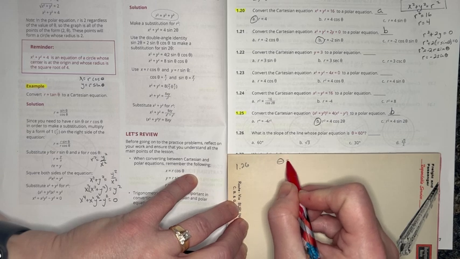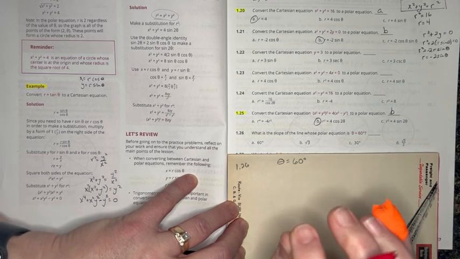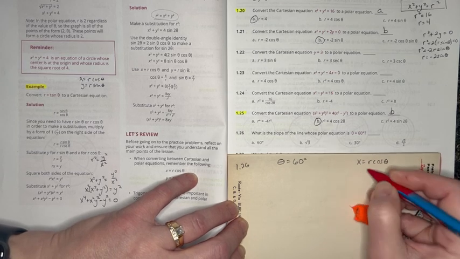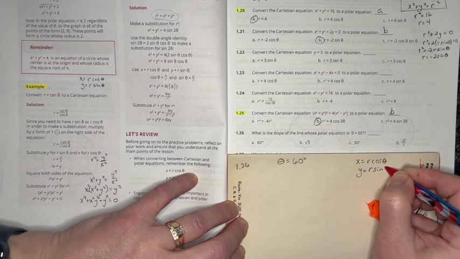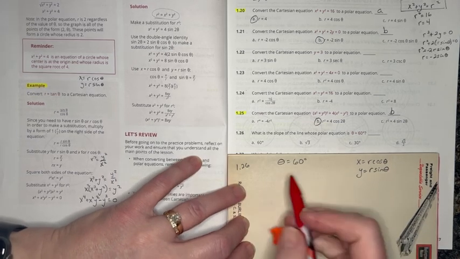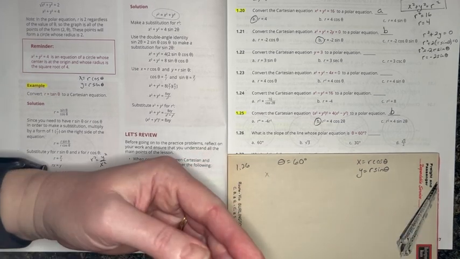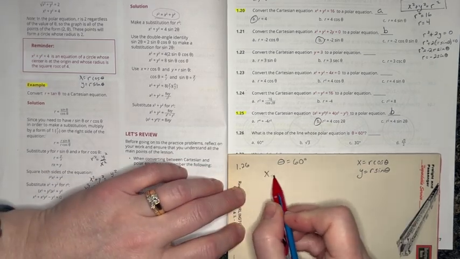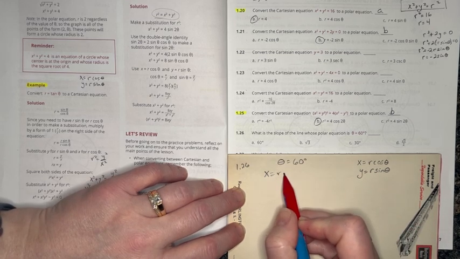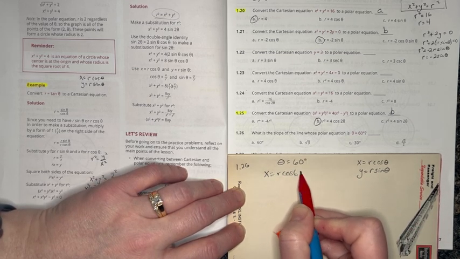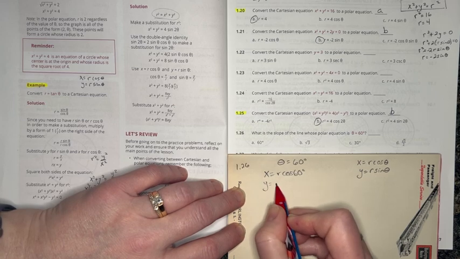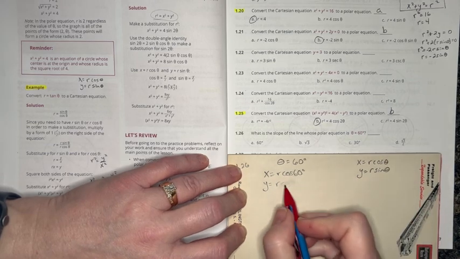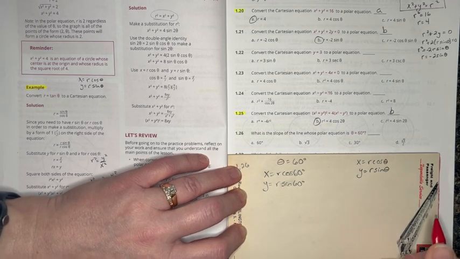All right. So our theta is equal to 60 degrees, right? Remember that our x is equal to r times the cosine of theta, and my y is equal to r times the sine of theta. Okay, so x is equal to r times the cosine of 60 degrees, and y is equal to r times the sine of 60 degrees, okay?